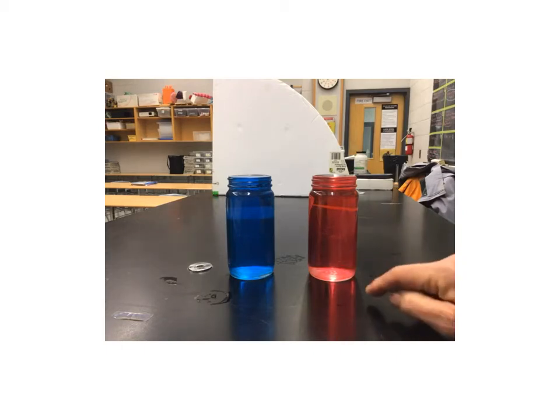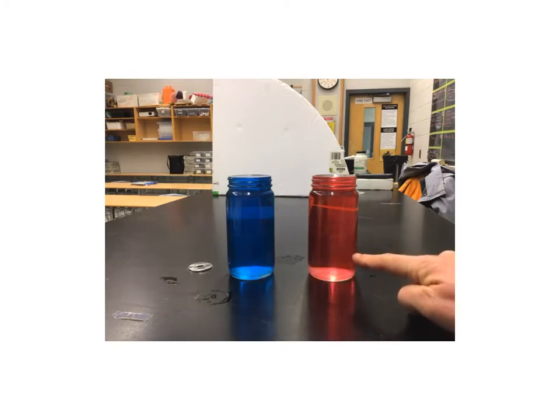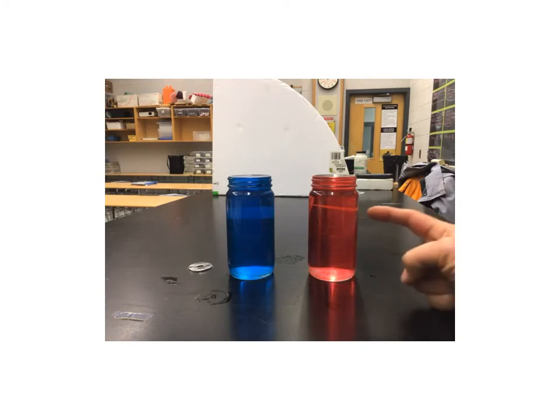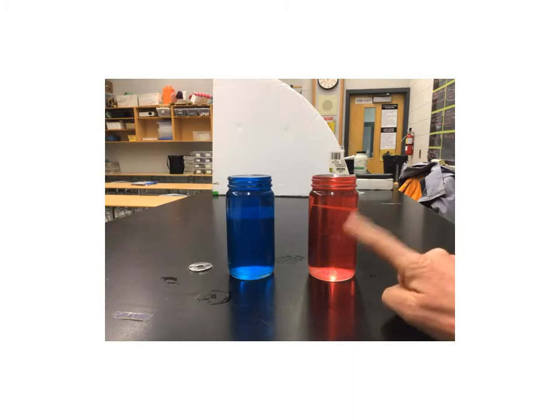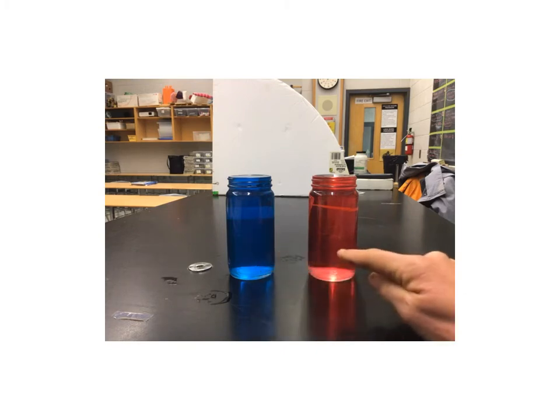So if I could count all the water particles in that jar and all the water particles in this jar that are the exact same size jars, this one would actually have less water particles. There's really more empty space between the particles here than there are here. Moving slowly, less space. Moving quickly, more space.